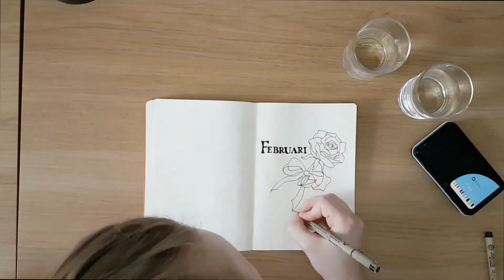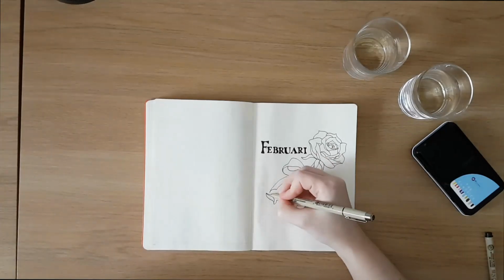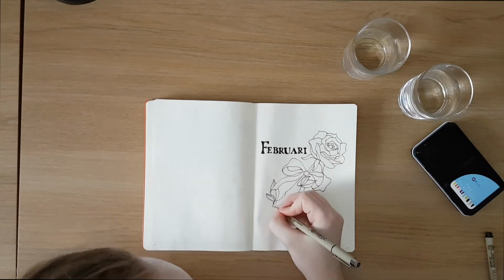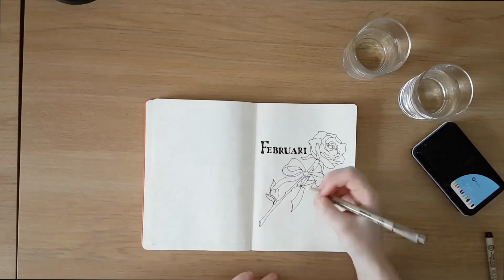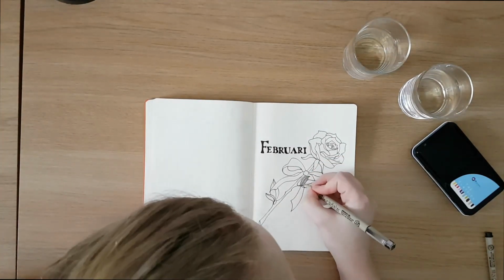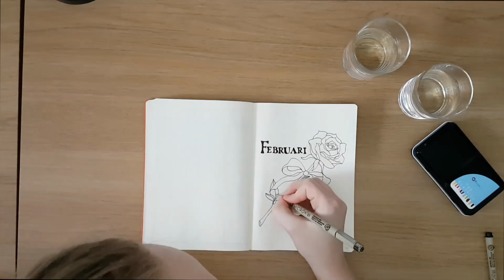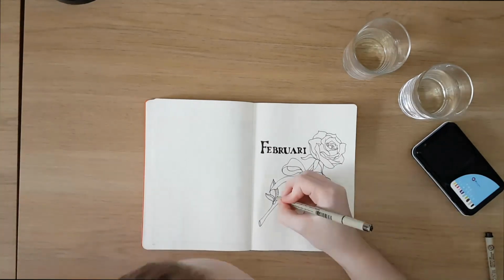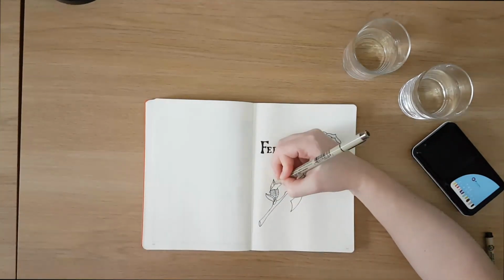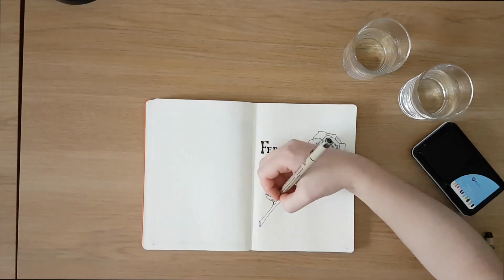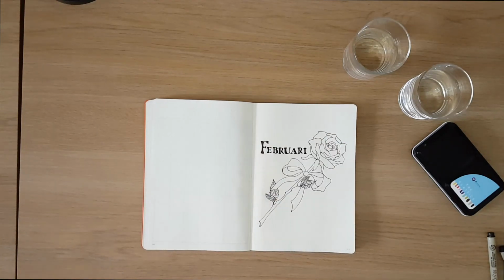So most of the spreads in here will have a lot of roses for the romantic part, which is, you know, Valentine's Day, February, you sort of think of romance. And this specific rose is a rose that the Phantom gives to the main girl.